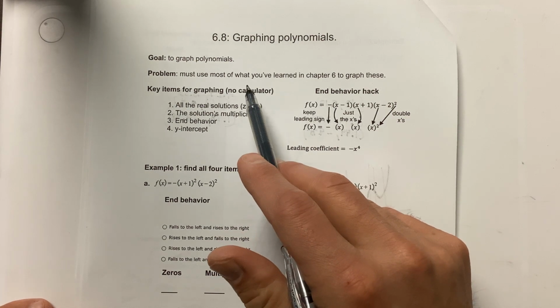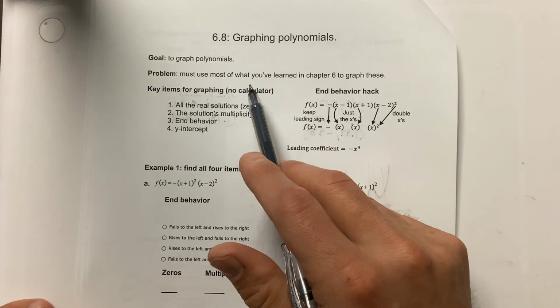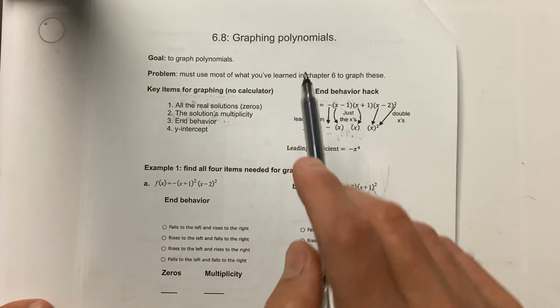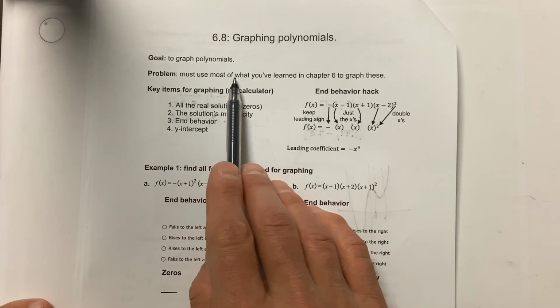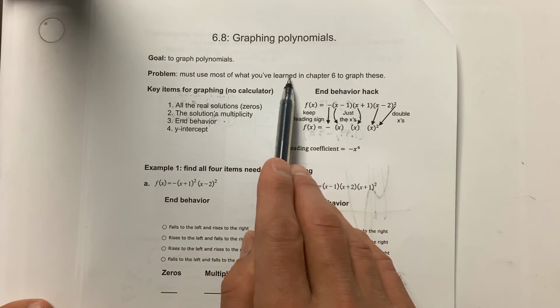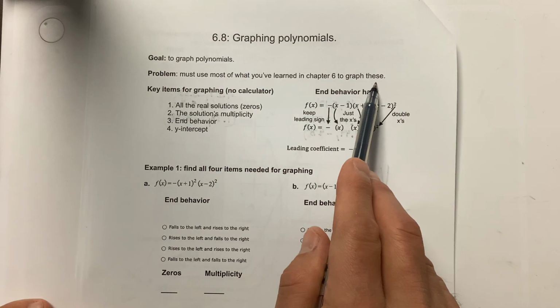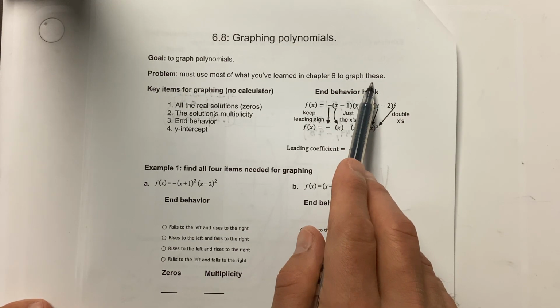Based on what we did yesterday, I didn't think today's lesson was all that bad. Okay, so just kind of bear with it. It's not too complicated. It really is just using most of what we've already learned in chapter 6 to graph these. So we're just going to use all the pieces.